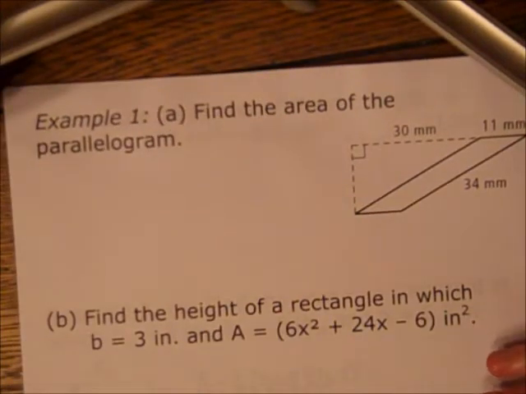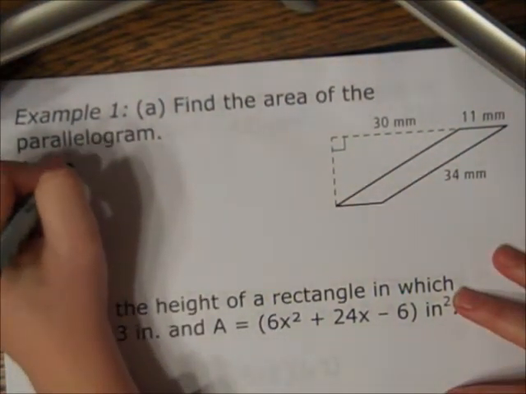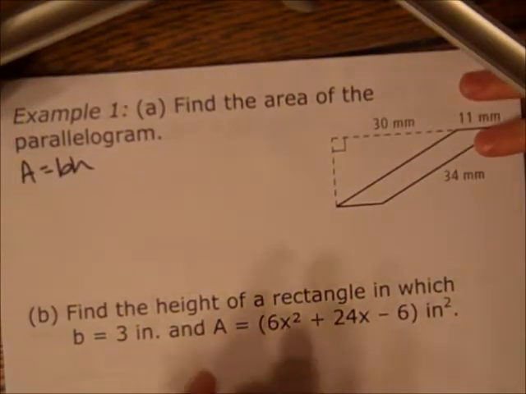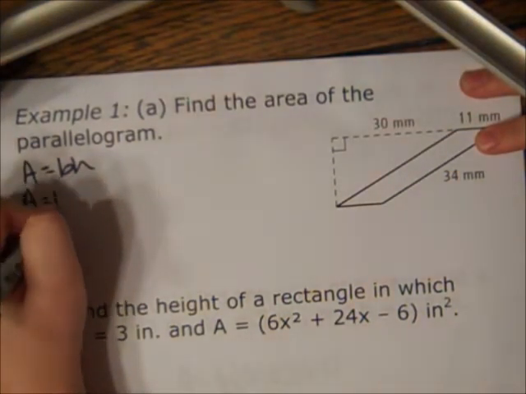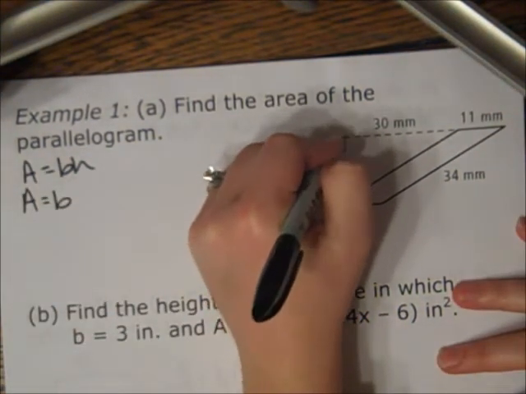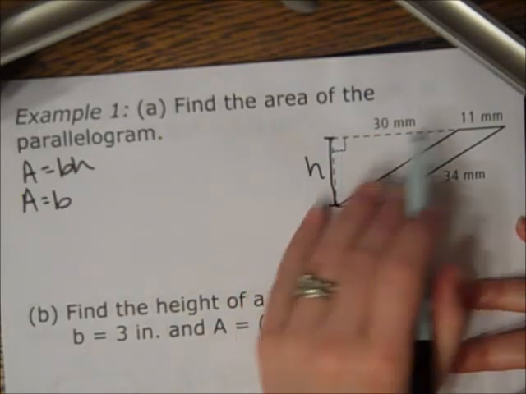Find the area of a parallelogram. Okay, so we want to start by putting our formula. Area equals base times height, and we have to remember that the base and the height are perpendicular. Okay, so I would say that 11 is going to be our base over here, and the height is going to be this guy over here that we don't know. This is going to be our height because it is perpendicular.